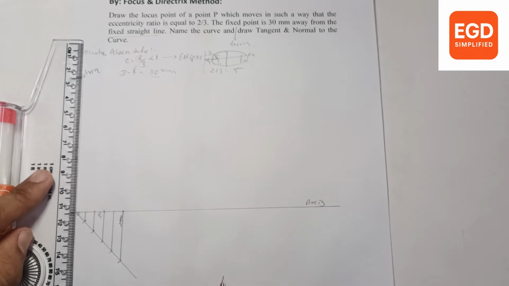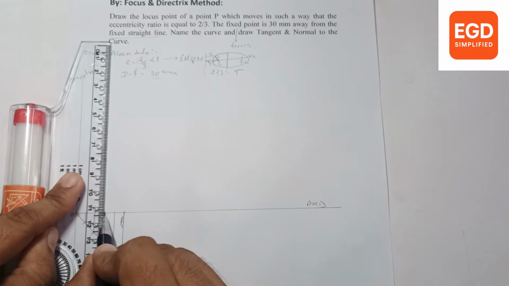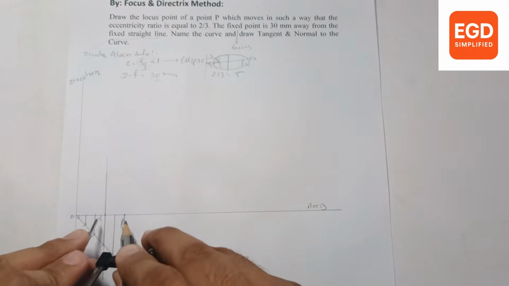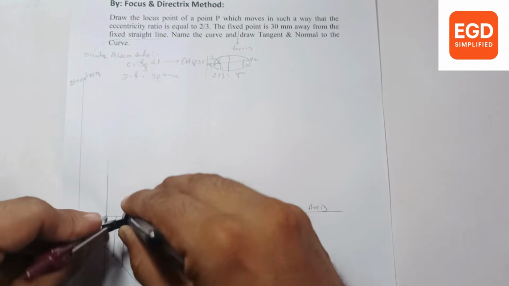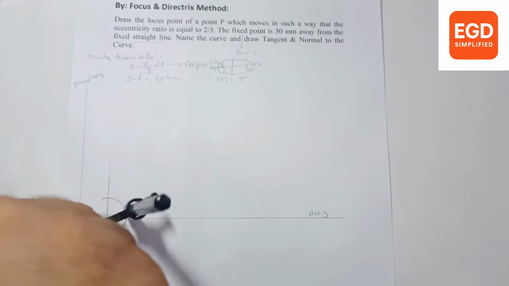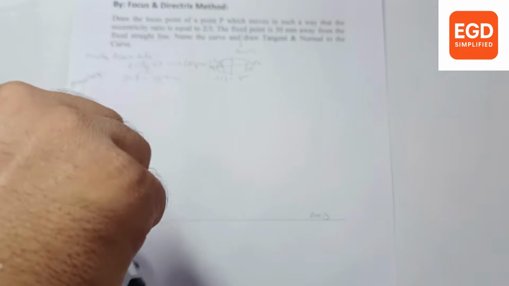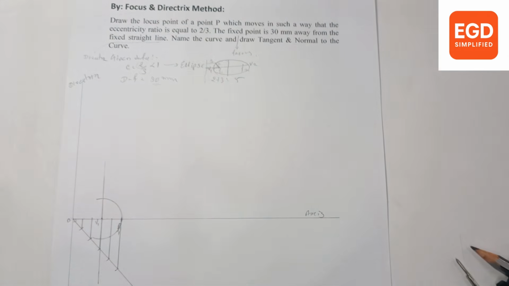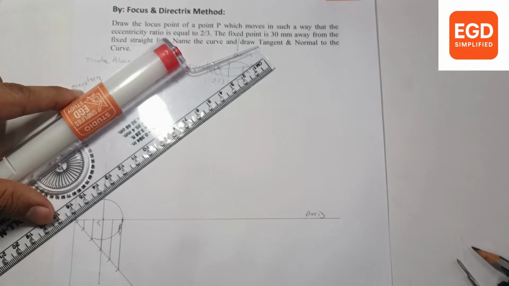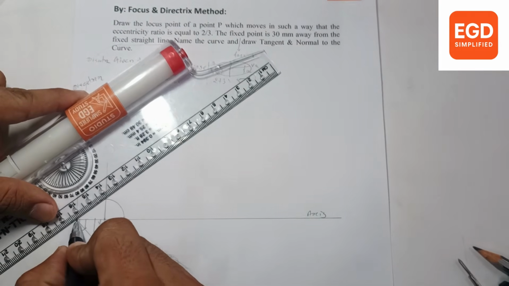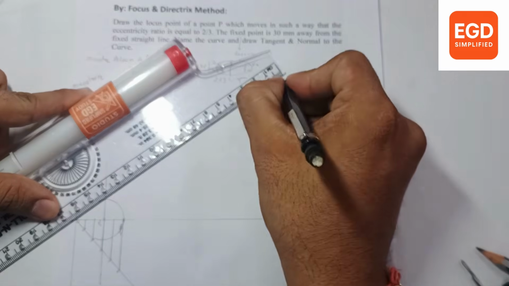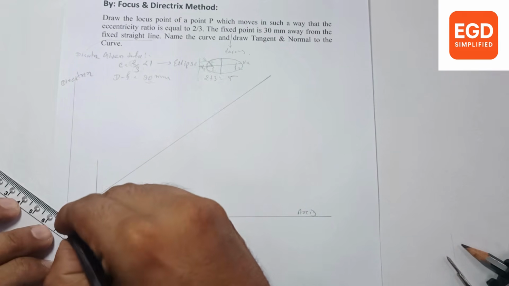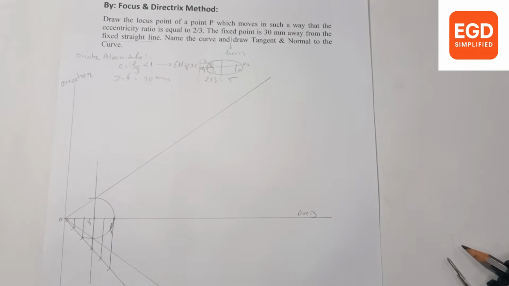Now, parallel to the directrix, draw a vertical line from the V2 point. Then take a measurement of V1 F1 on your rounder and draw more than a half circle, which will intersect the vertex V line at 2 points, an upper point and a lower point. Draw a straight line from the origin to the upper point, as well as from the origin to the lower point.